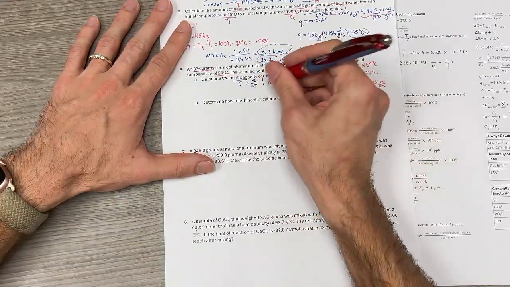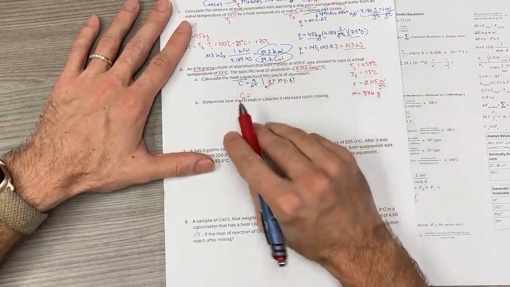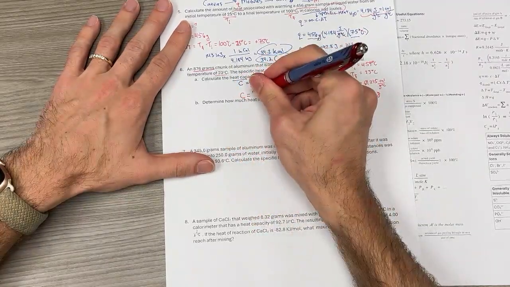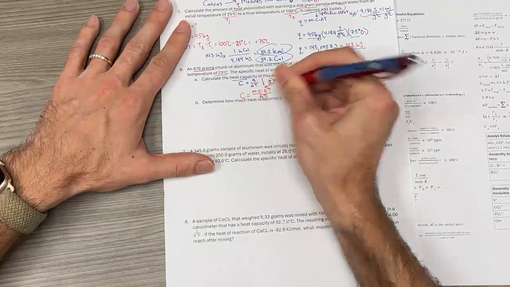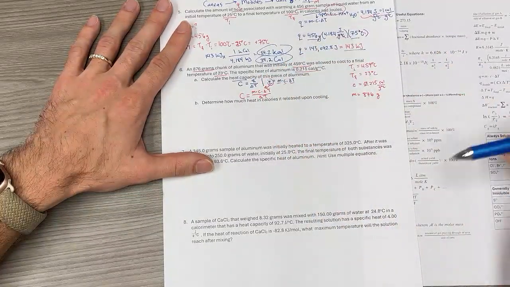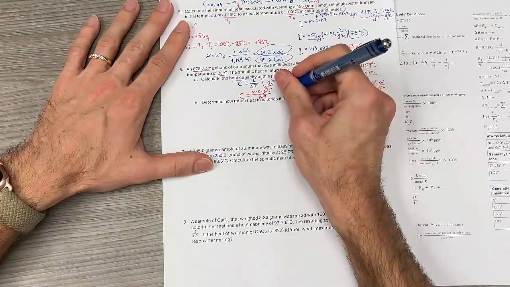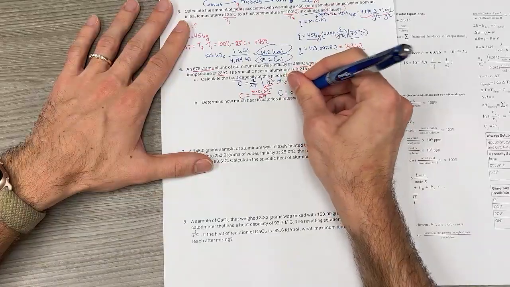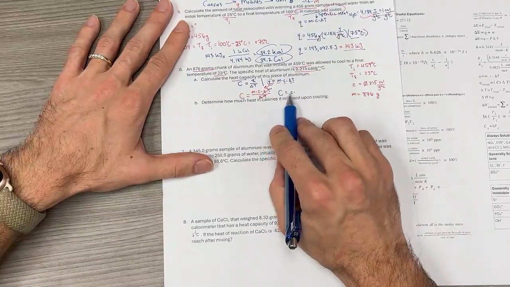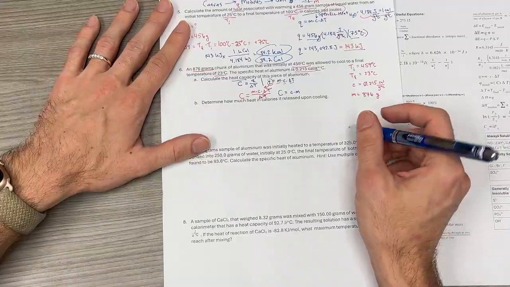Why bother? Why don't we substitute Q and we get C equals M times specific heat times delta T over delta T. Now you should see that delta T cancels, and we can actually see that heat capacity is equal to specific heat times the mass.